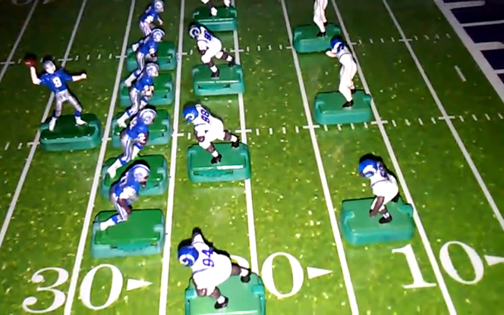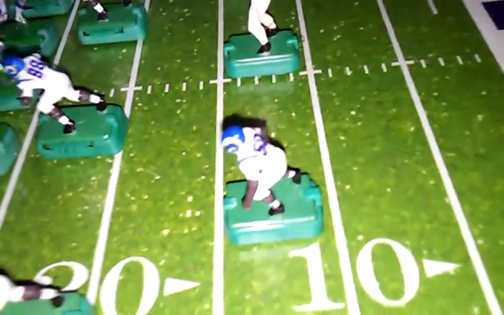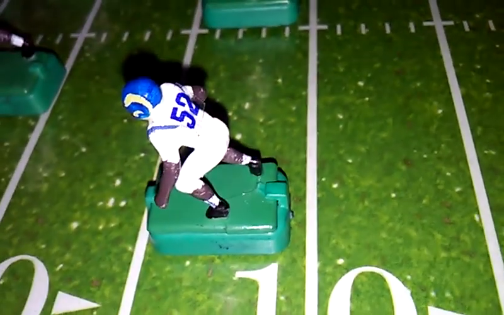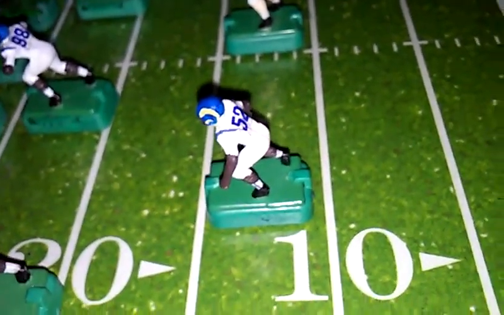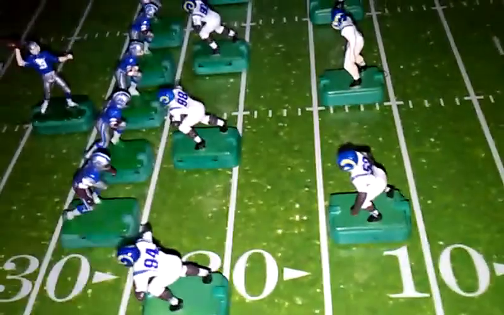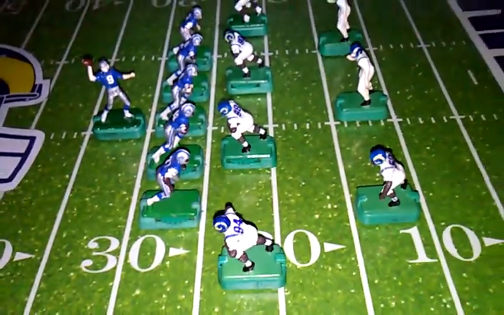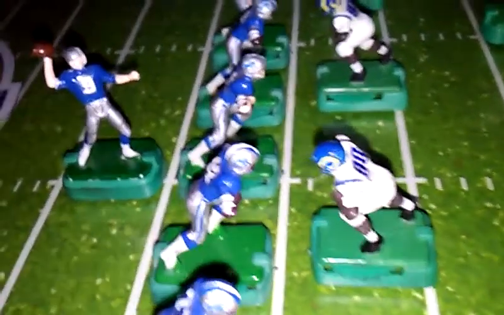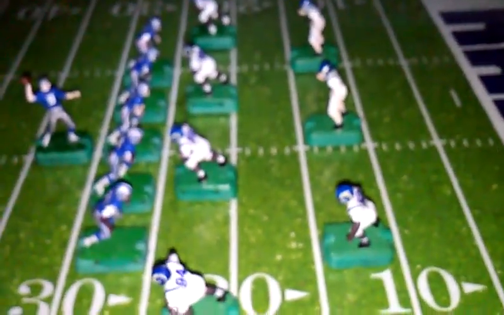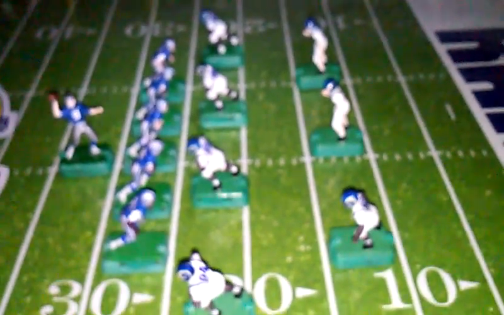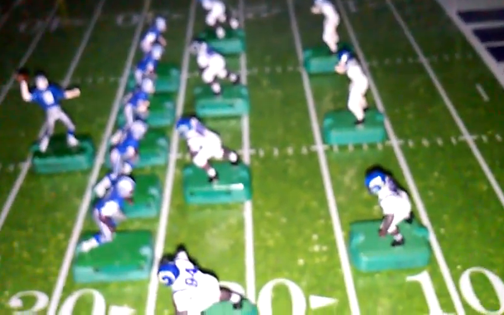Today we're going to talk about getting pressure on the quarterback, and we're going to feature the left linebacker, Alec Ogletree. We're going to try and free up Ogletree and get Ogletree in on the quarterback. What we're going to do is take Alec Ogletree and move him up into a blitzing position.